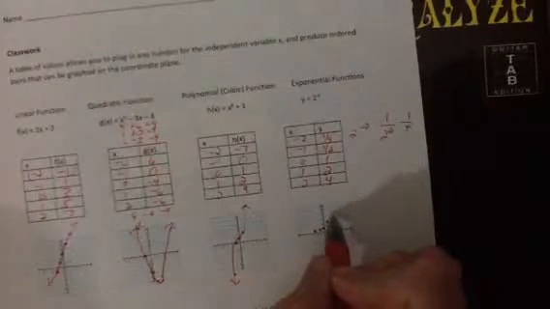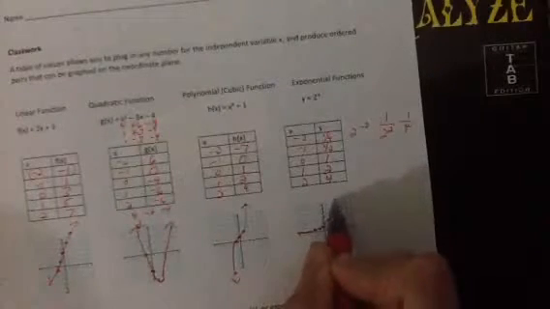Plus 1, 2 would be right 1, up 2. And 2, 4 would be right 2 and up 4. And you can see the shape this exponential graph makes. It's kind of flat on that left-hand side and then starts shooting up, like so.